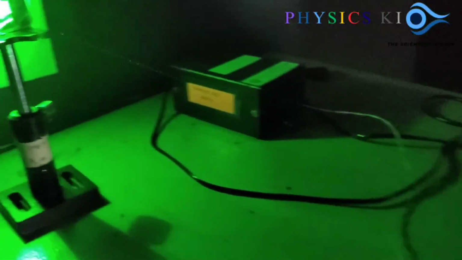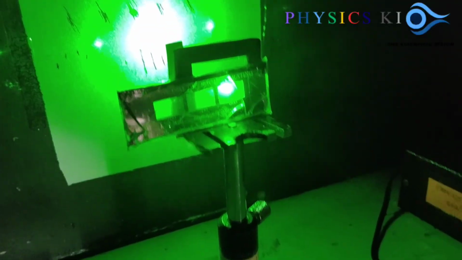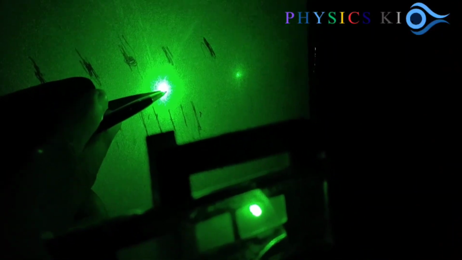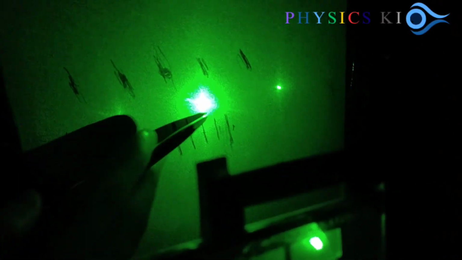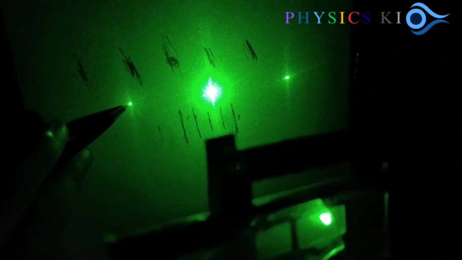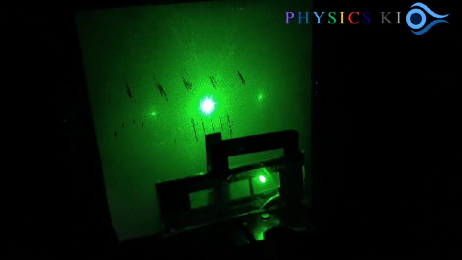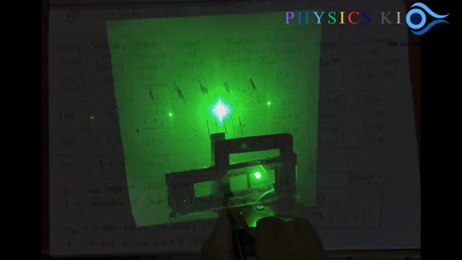Now I am using the 600 lines per mm diffraction grating, and you can see on my screen only the first point is visible from the center, the second one is out of the screen. So measure the distance from center to this spot, and the distance between left hand side first order and center. Okay, so this one is the diffraction pattern for 600 lines per mm.